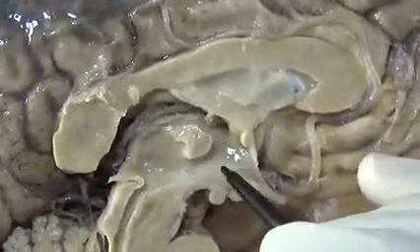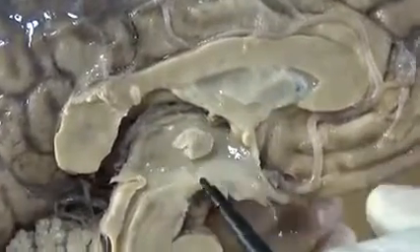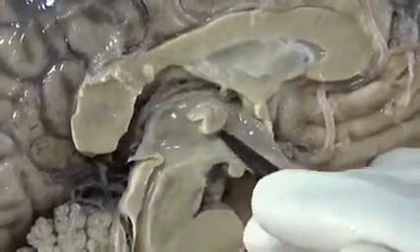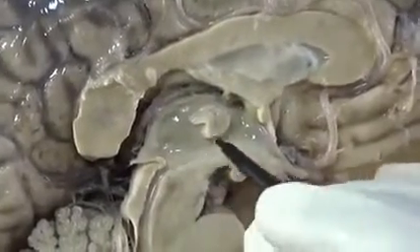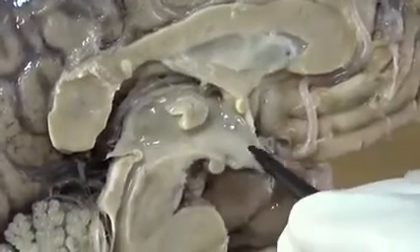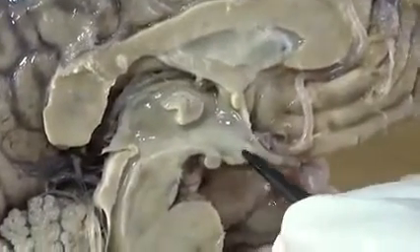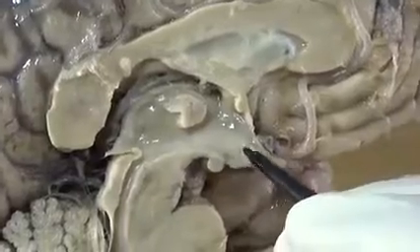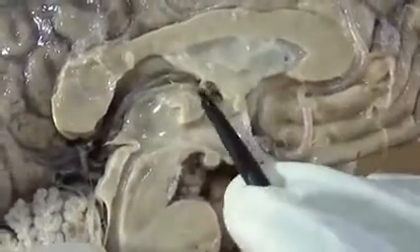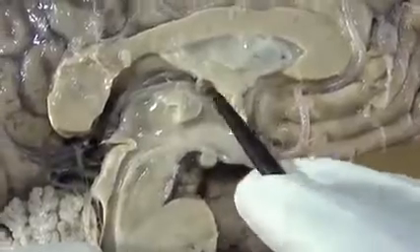So within the ventricular cavity we will get this interthalamic adhesion, and over here you can also clearly make out the hypothalamic sulcus dividing the lateral wall into a larger postero-superior part and a smaller antero-inferior part. Deep to this region lies the hypothalamus and its nuclei. So this is about the lateral wall.